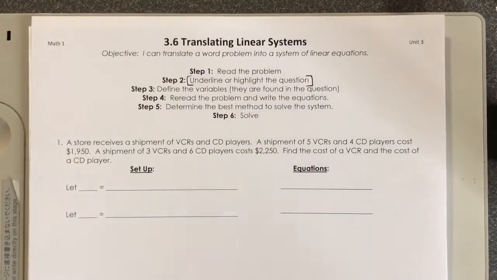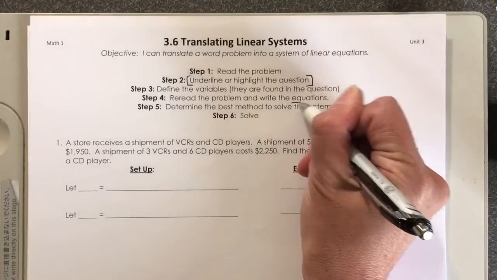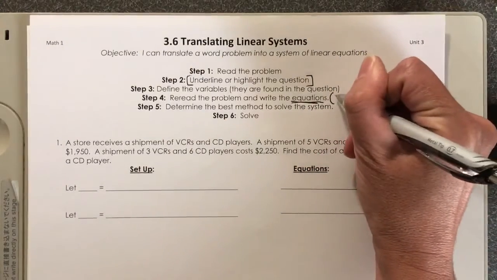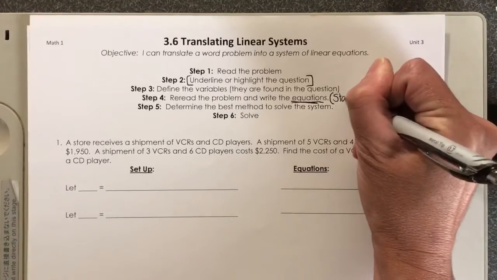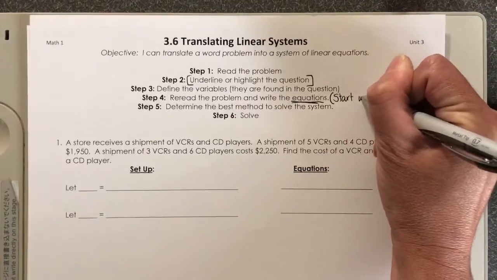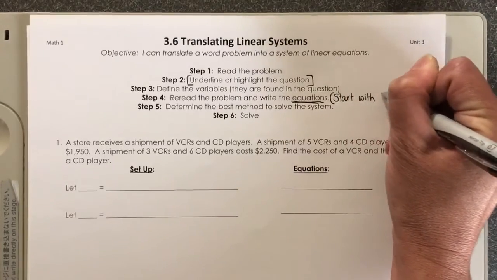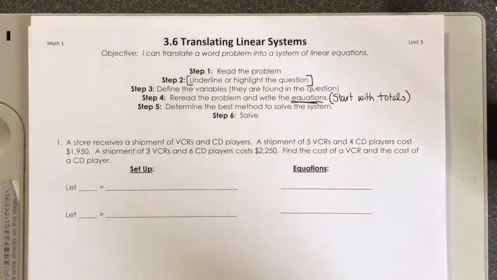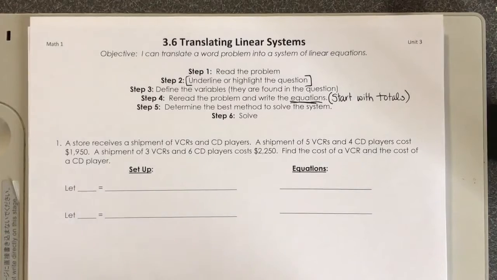Then after you do that, reread the problem if you need to and set up your equations. Now, for the equations that you set up, I always tell students, start with totals. So anything that is equal to something, or typically bigger numbers, that's going to be where you start with.